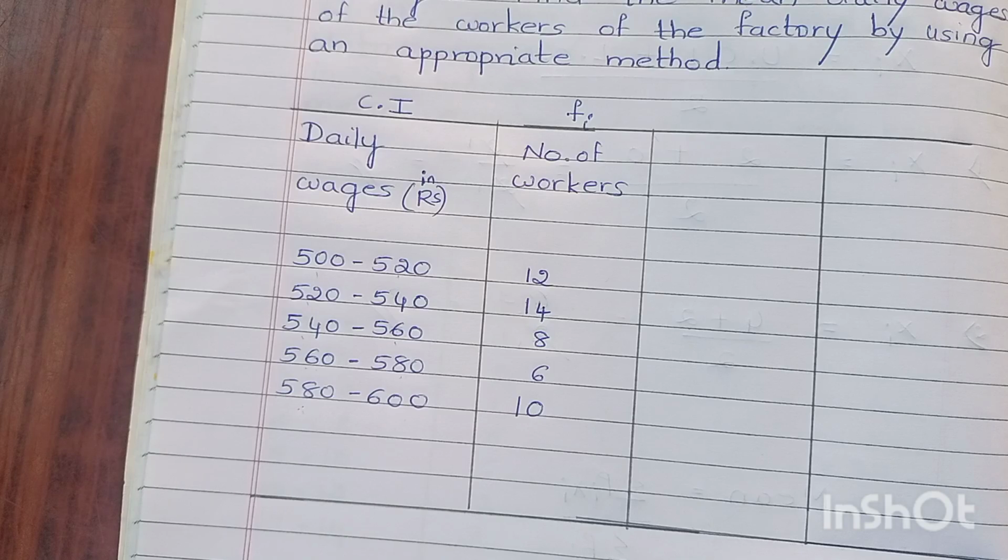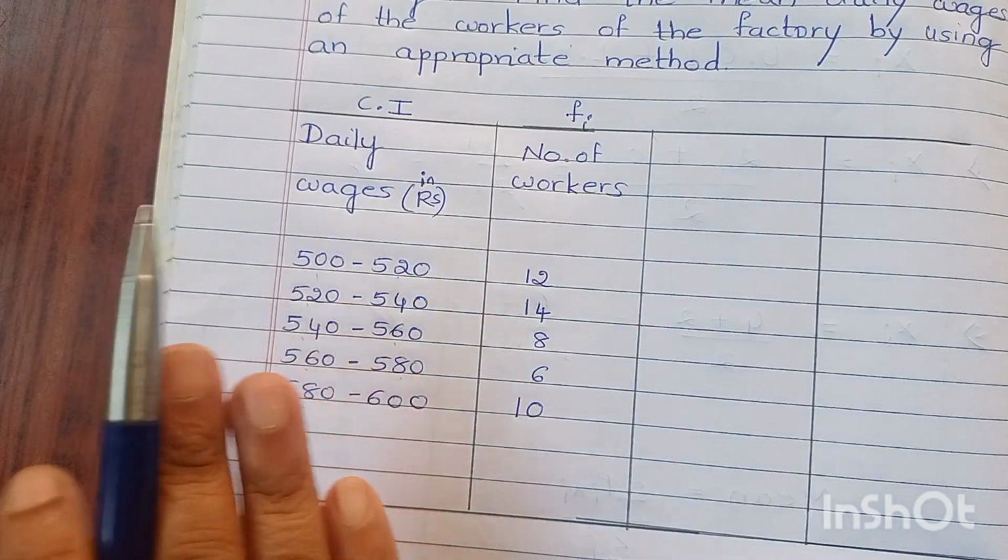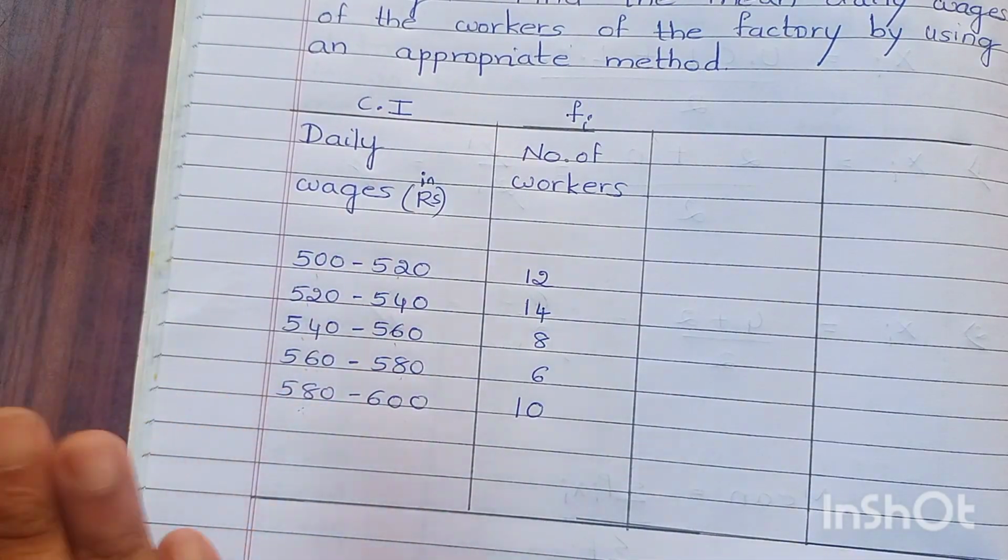The class interval must be like this. If it is not like this, then we have to do a little arrangement in that. That I will tell you in the next question. Now, the class interval is in order. But you have to check that first, okay, before solving the problem.